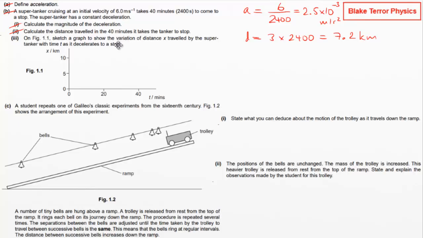Sketch the variation of distance traveled with time as it decelerates to a stop. Right, so we need it to go through 7.2 kilometers, which is around about here. And the gradient needs to be decreasing here, because the velocity is decreasing. Remember, the velocity is the gradient. We're going to end up with zero velocity there, so it's going to be flat. We want to be doing something like that in a continuous curve.